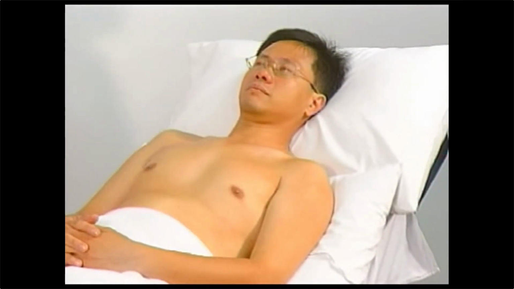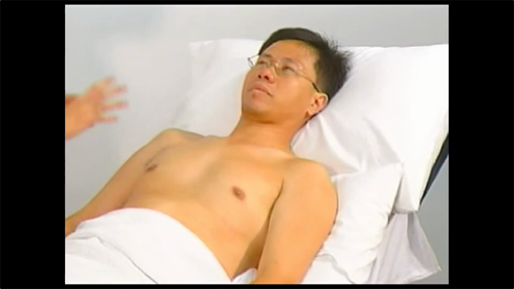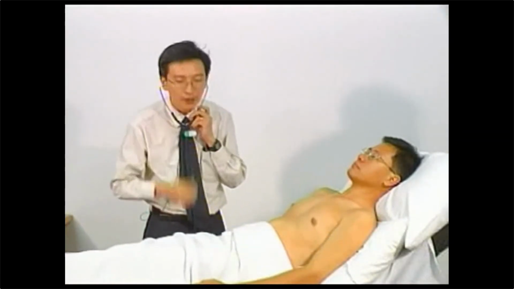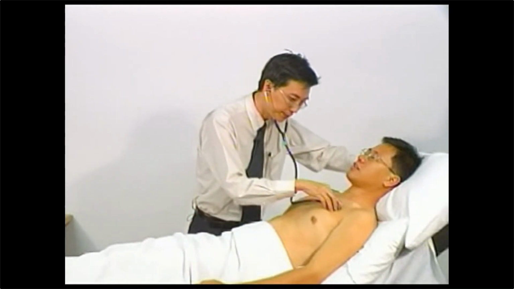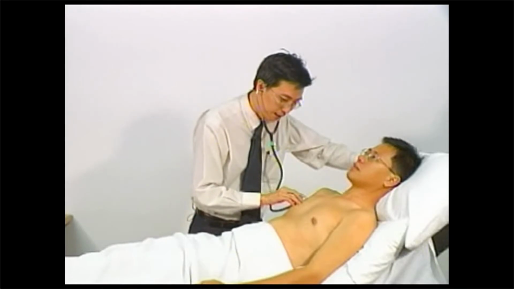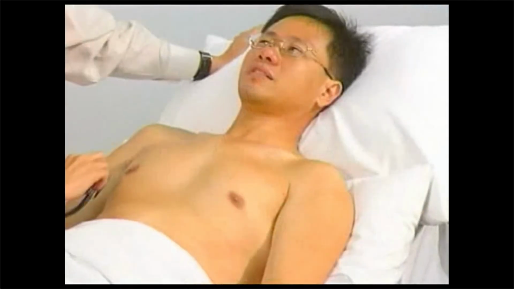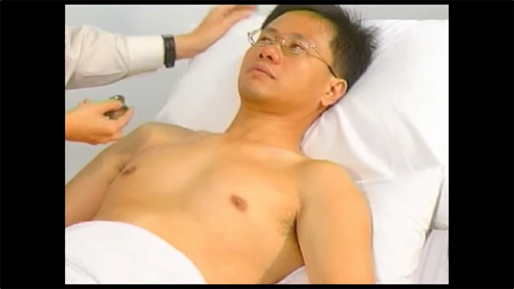And before completing auscultation, I will check for vocal fremitus. I'll ask him to say 99 and listen to the sound, whether there are any differences. Okay, Mr. Phillips, can you try? Say 99. 99. Again. 99. And similarly in the axilla and similarly in the apex.